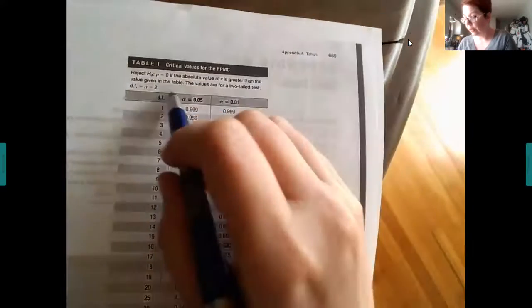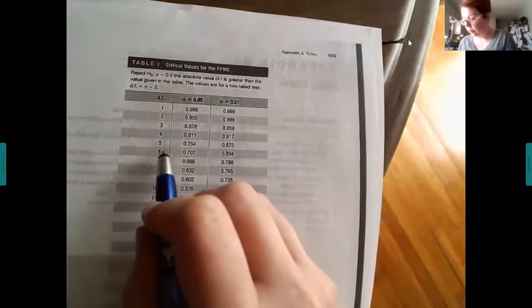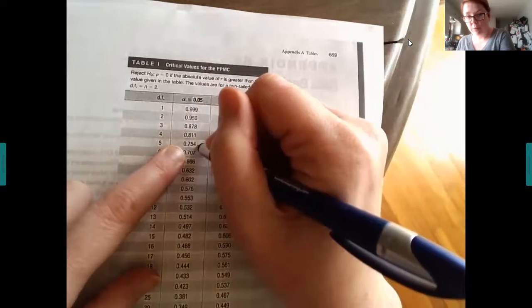There, that's better. Okay, so we have 2 columns. We have alpha at 0.05 and alpha at 0.01. That's it, no other choices. It tells us here that our degrees of freedom is n minus 2 for this column. And here it tells us exactly what to do. It says reject the null if the absolute value of R is greater than the given value in the table. So our degrees of freedom in this case was 5. We went to 0.05, and we have this critical value of 0.754.